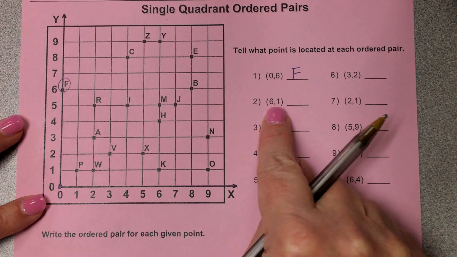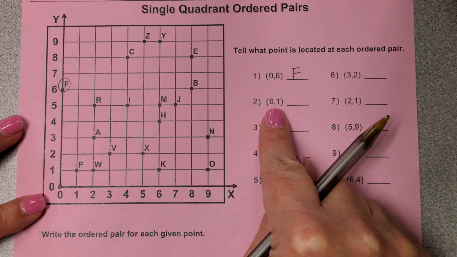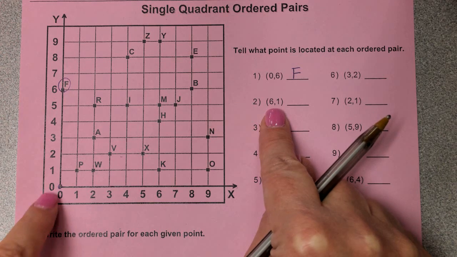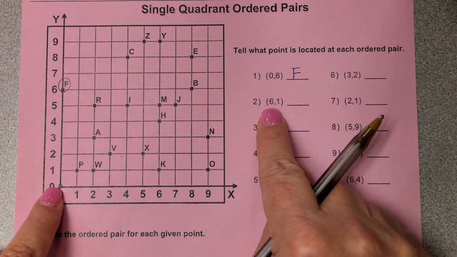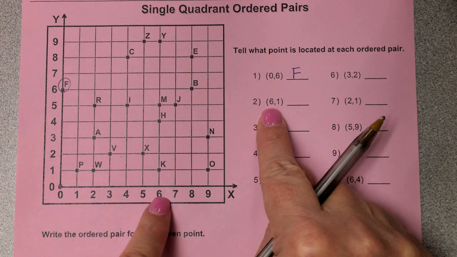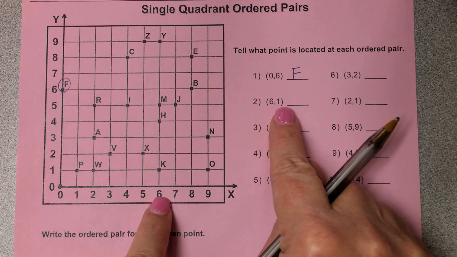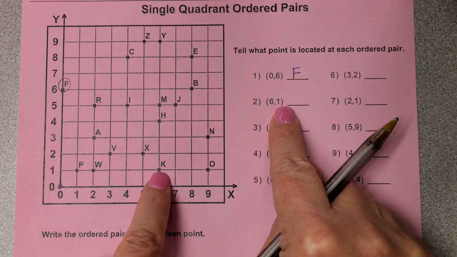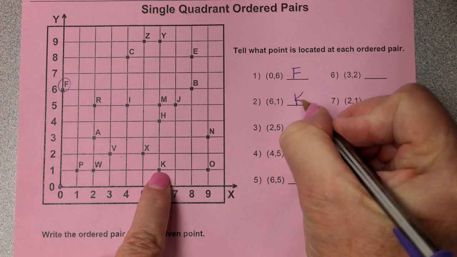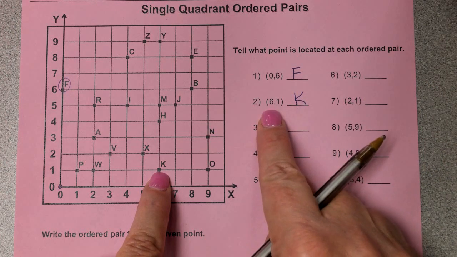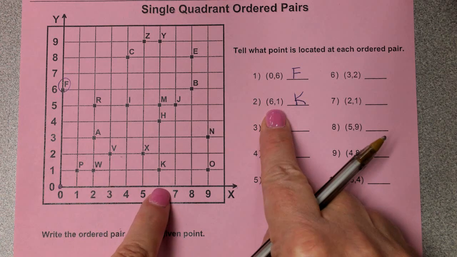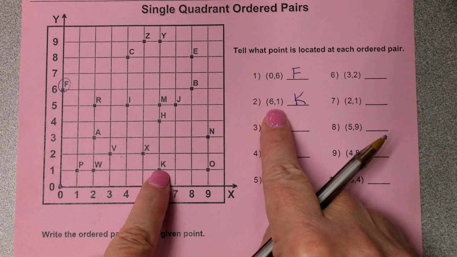Let's try to figure out what letter is at 6, 1. Number 2. Start at 0, 0. Start at the origin. That's always step 1. Sophia, the 6 means we're going to go across the X to the 6. And the 1 means we're going to go up to the 1. What letter am I at? Let's write it down. We just found letter K. Letter K is located at 6, 1. Across 6, up 1.